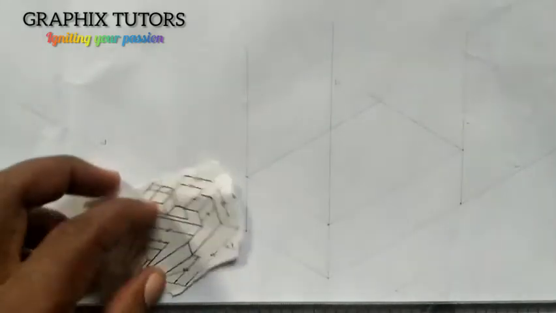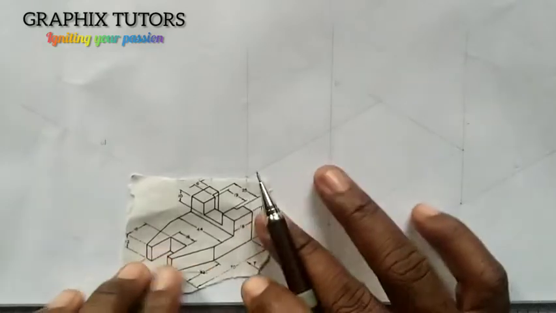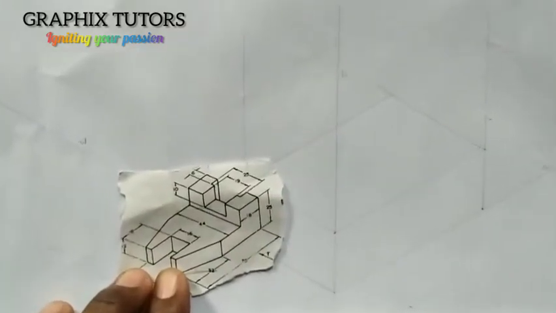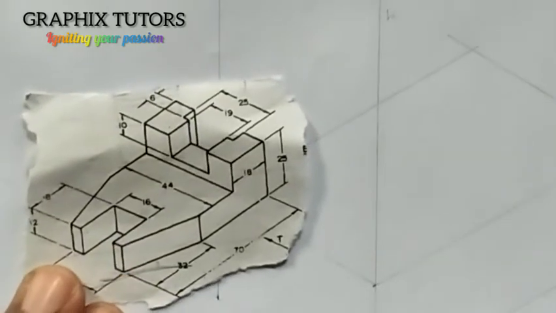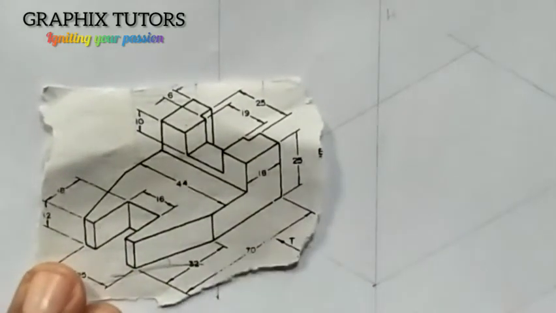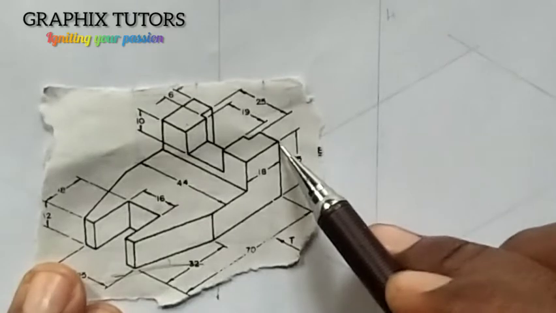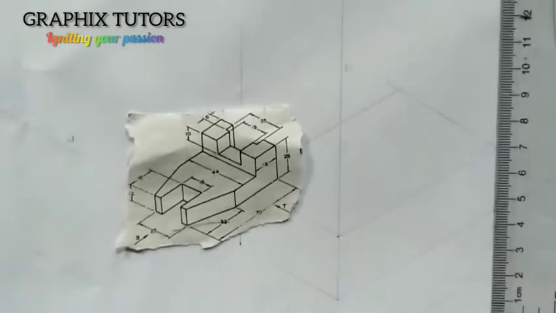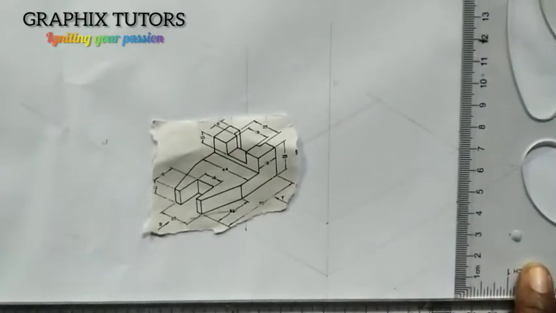Now what will I do? I will start bringing out this diagram. The first thing I'll do, if you look closely, is that from here to here is thickened, which is 25. I'm going to thicken it. 25.